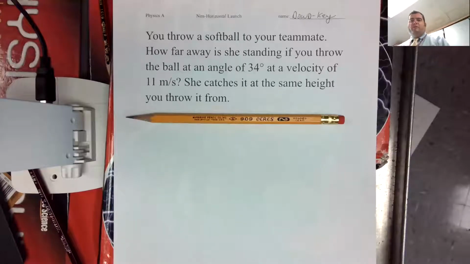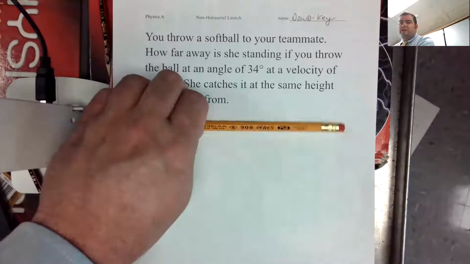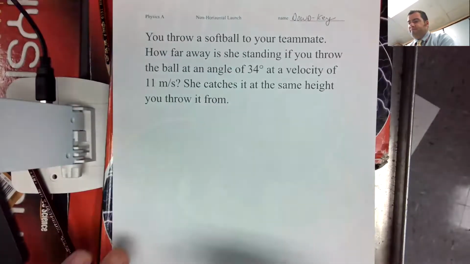So this is a problem we went over as we started to transition from doing horizontally launched projectiles into projectiles that are thrown at an angle. And they're basically the same problem. We still use a constant velocity situation for horizontal and a constant acceleration situation for vertical. But we just have to make sure we're organized in how we draw pictures and set our tables up.